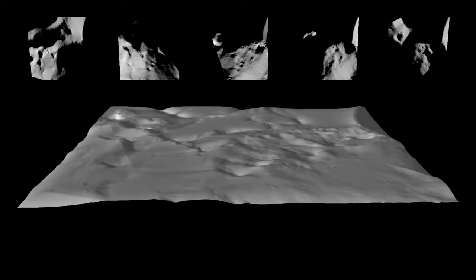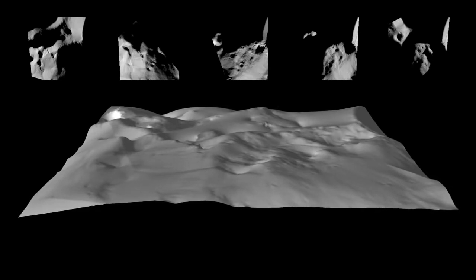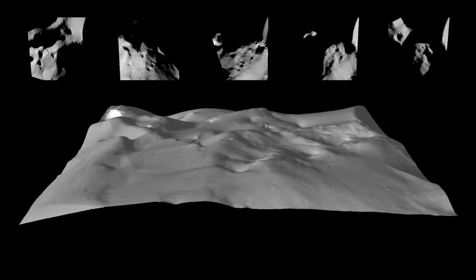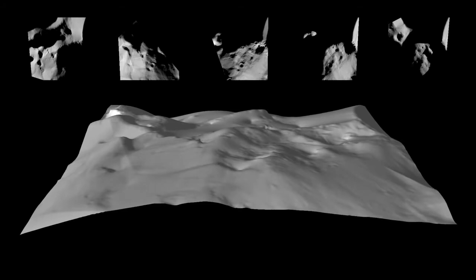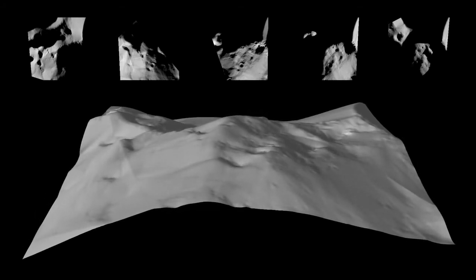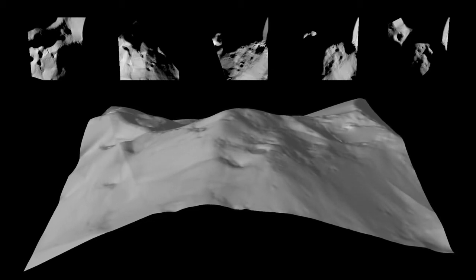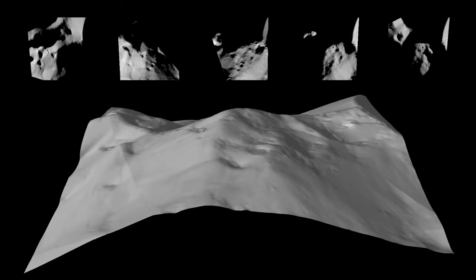The method used is called shape from shading. It works similarly to the human eye, utilizing the shade variation of a surface to estimate its shape. The approach applied here is quite novel. It simultaneously uses several images taken under diverse illuminations. 100,000 computational iterations were needed to obtain the final model.